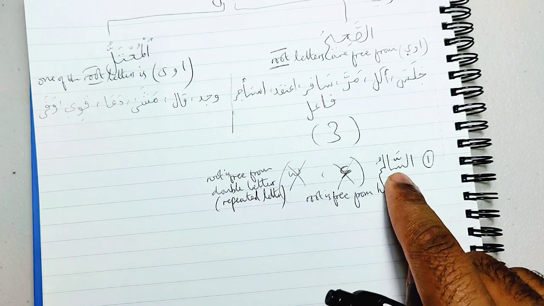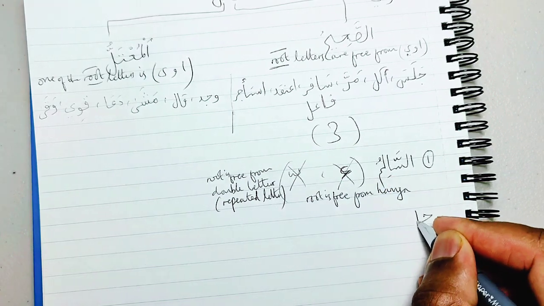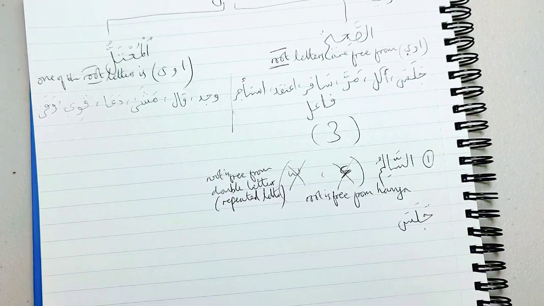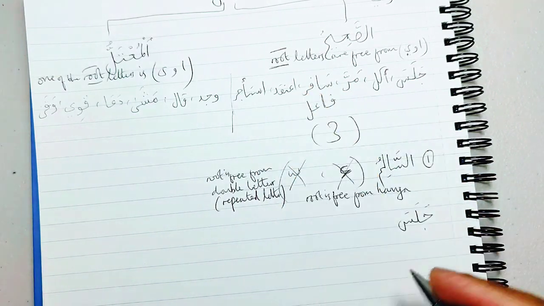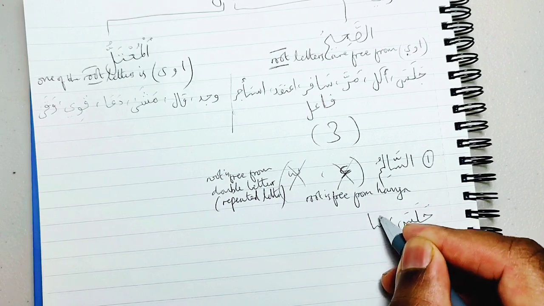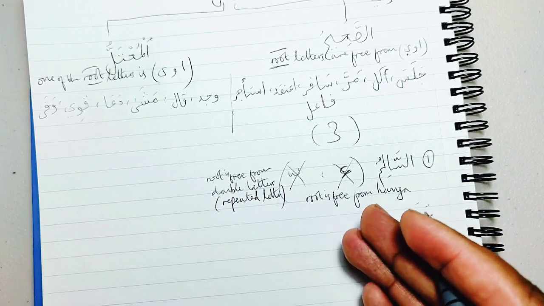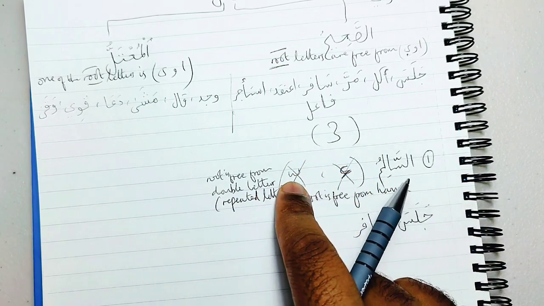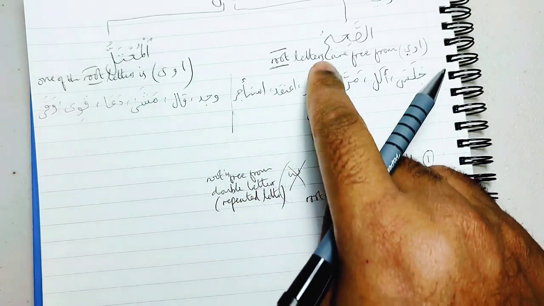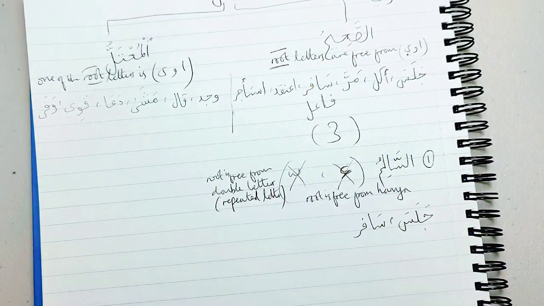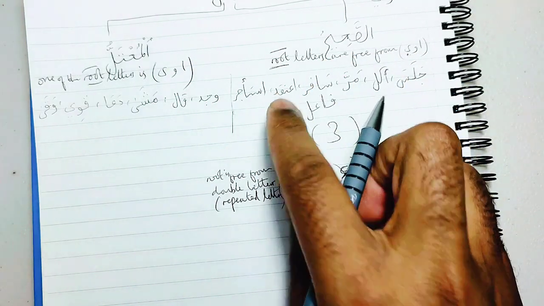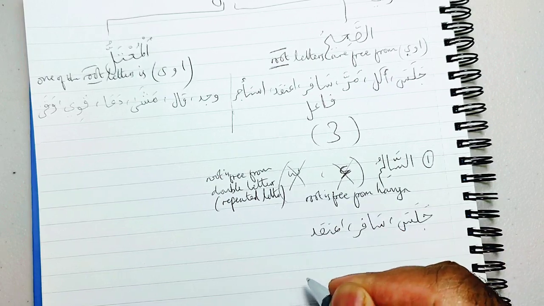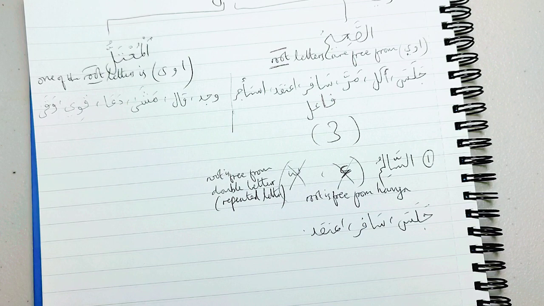This is salim. Examples: jalasa. Also, we can say safara. Safara is an example of salim. So it doesn't have to be thulathi, it can be rubai, khumas, sudasi. So long as it's free from hamza, free from repeated letter, and free from huruf al-illa, then we say salim. Safara. I'taqada also is an example. طيب, these are examples of salim.